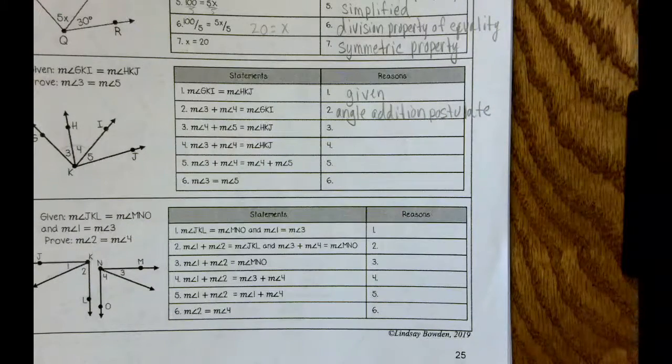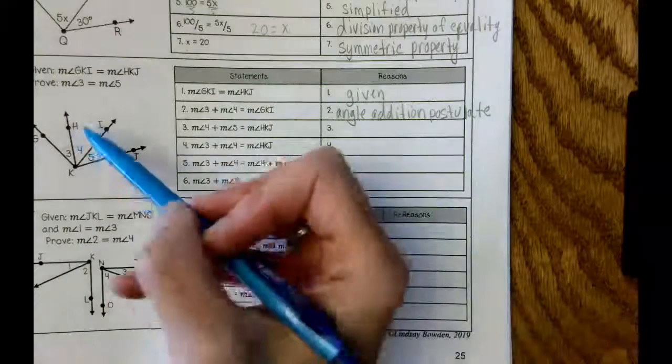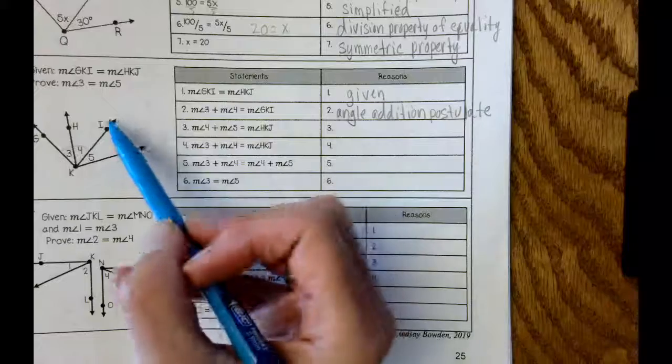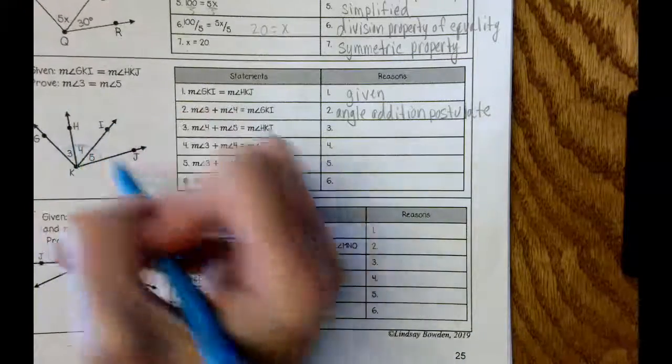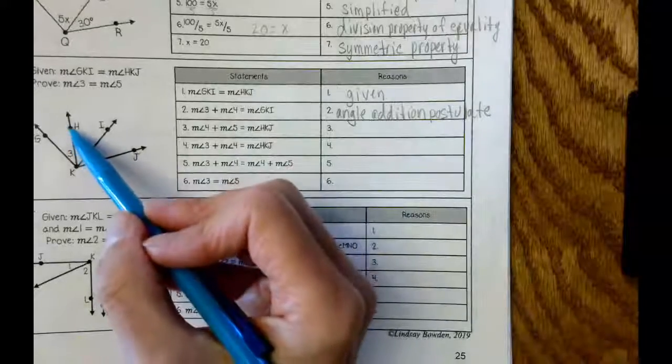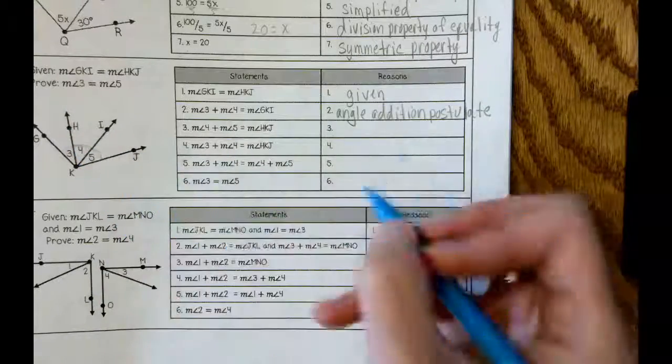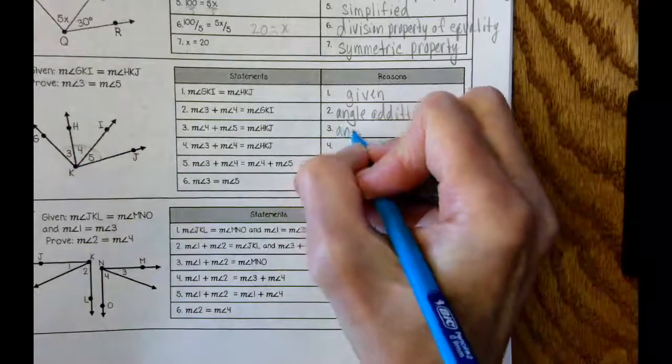And it's going to be the same idea here for our next statement, which is that the measure of angle 4 plus the measure of angle 5 gives us this angle here, which is angle HKJ. Same reasoning.